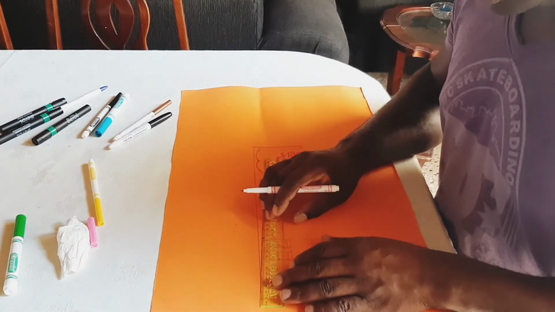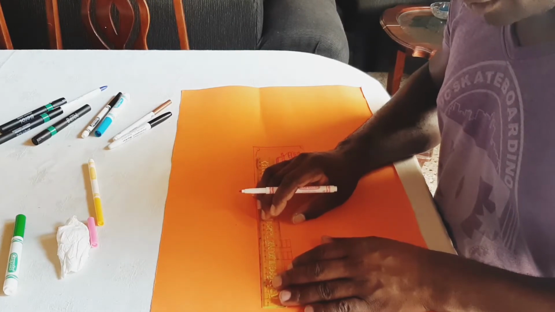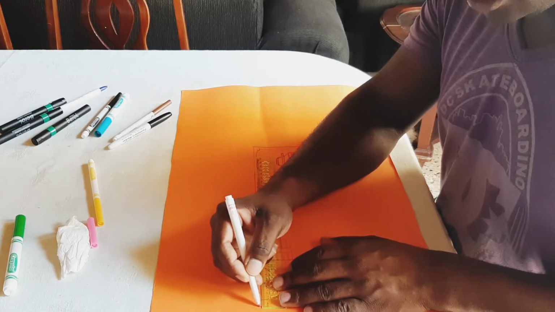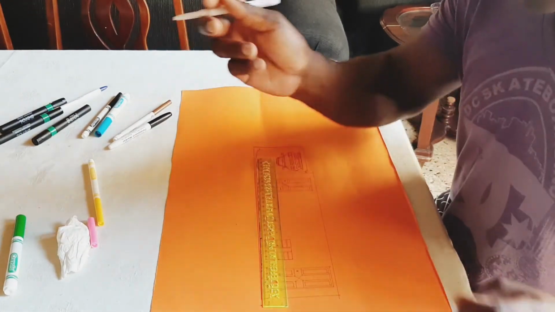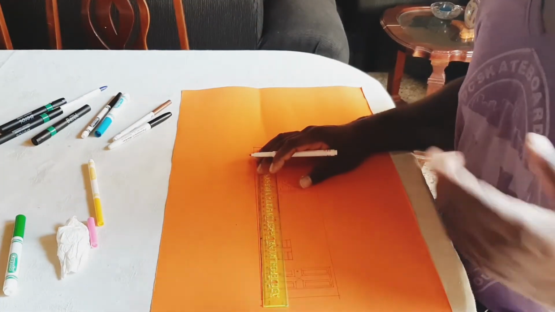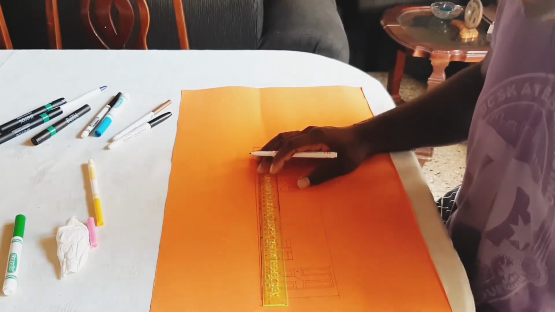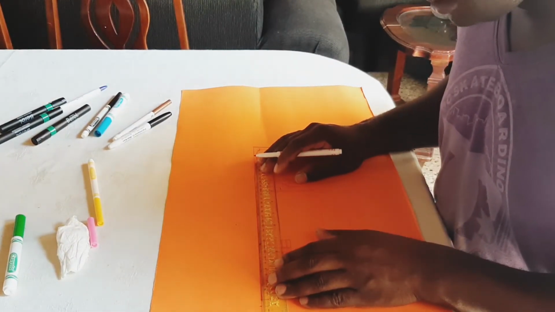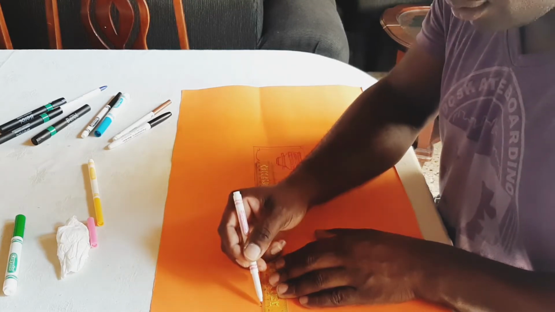Now from the end of the rectangle here going out, because it's the roofing, you need to ensure that the roofing is extended about a cm from the side of the building. So we are going to be doing that to both sides.